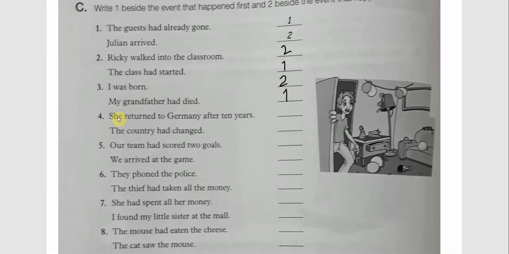Number 4, she returned to Germany after 10 years. The country had changed. All right, so after 10 years is when she returned, and the country had changed. So the country changed first, and she returned. So the country changed while she was not there.